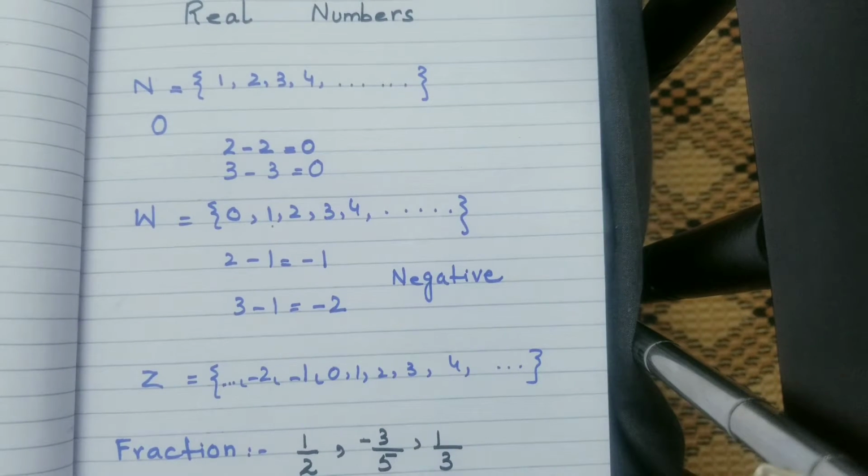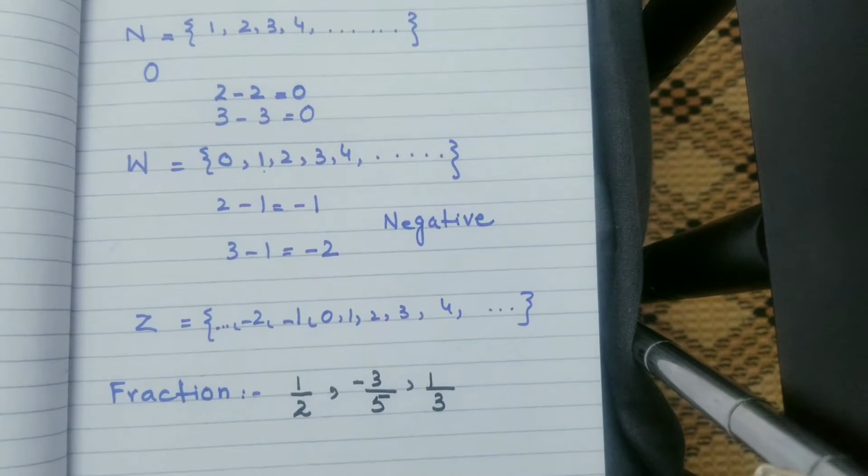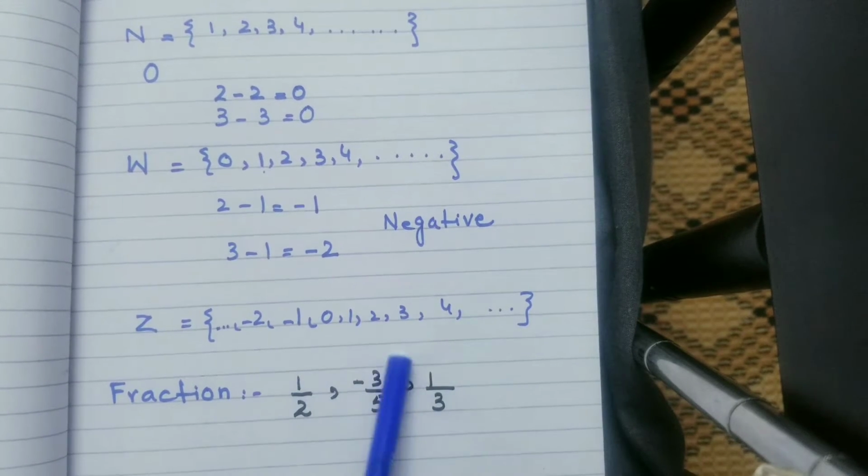There are some other numbers which are called fractions, and we will write the fraction form in this way.